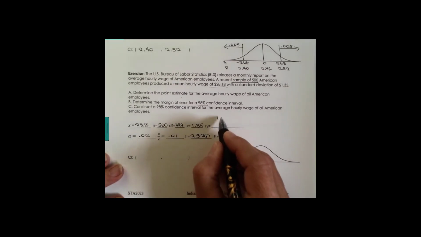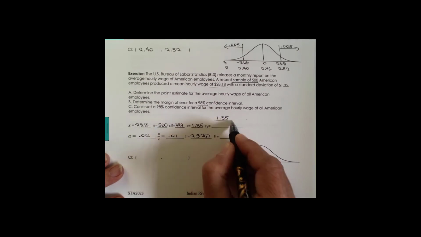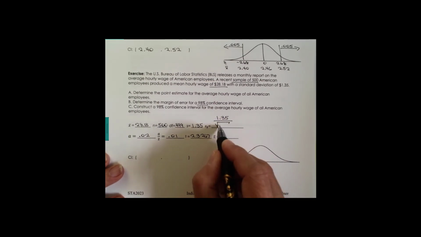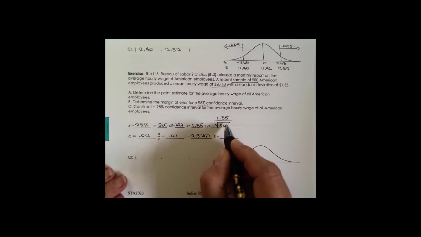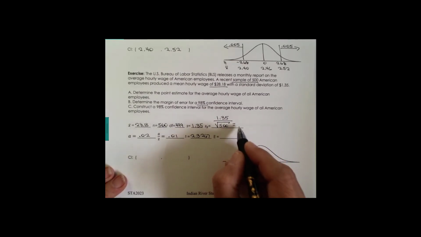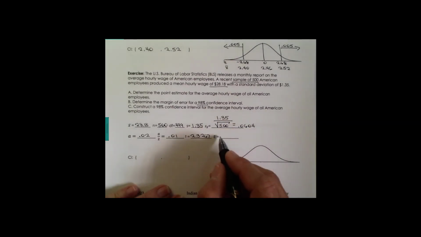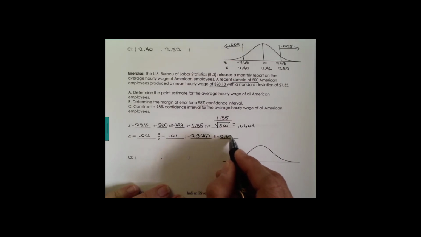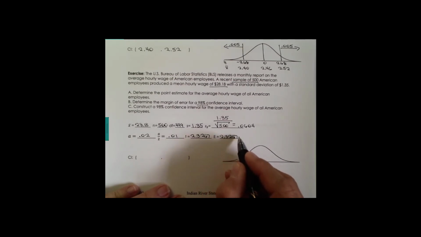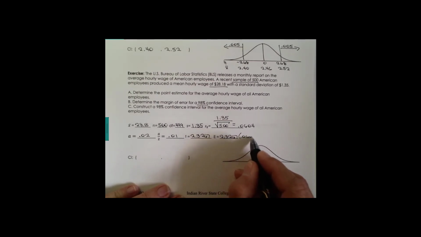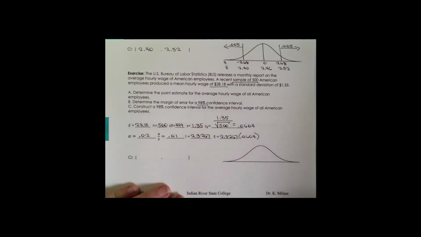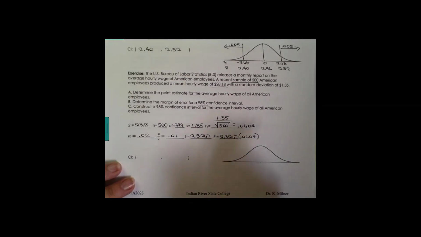Now, what's the standard deviation? I should have done that already. I take 1.35 and divide it by the square root of that big sample size, 500, and I come up with 0.0604. There's my standard error. So what do I know? Well, I know my margin of error is going to be this t-score of 2.3267 times my standard error that I adjusted, and that will give me my margin of error.